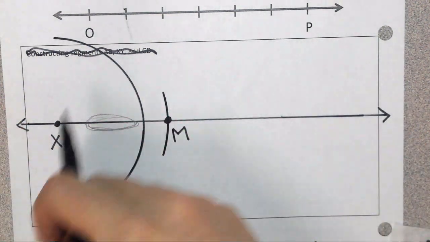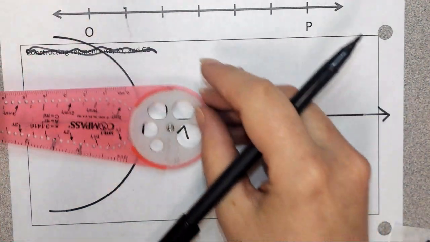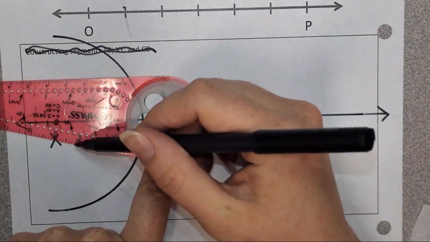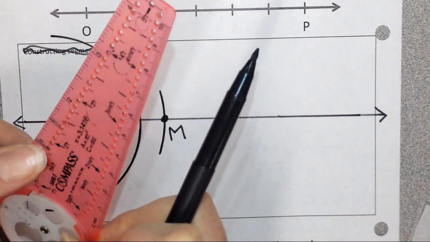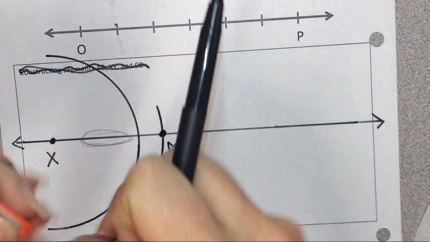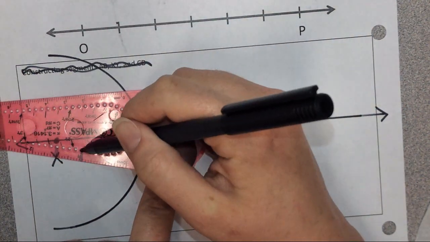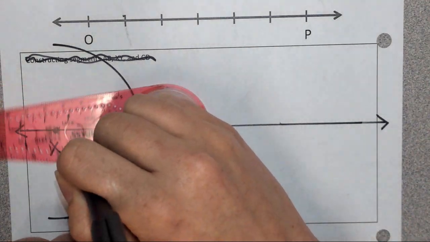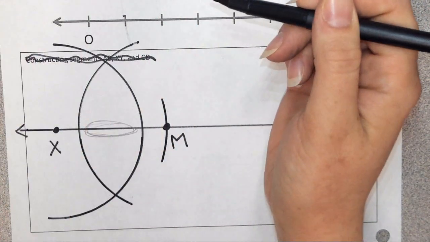Now I'm going to take my compass and flip it around so that my bracket is on top of point M this time. Now I kind of made it easier for myself. I marked it with my marker, so I know I used this one right here. So going on the other side, this is the same dot as I used before, so I'm creating the same size arc as I did before.